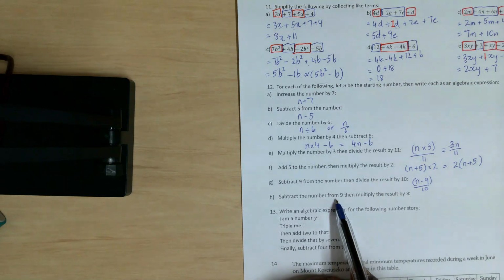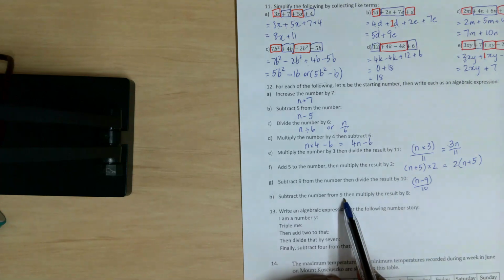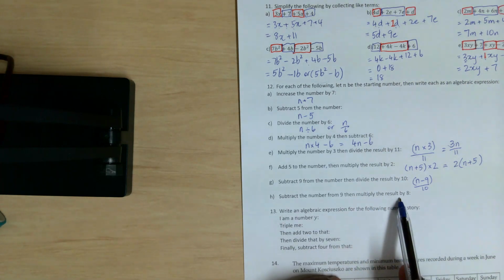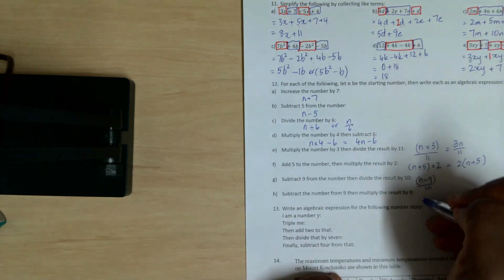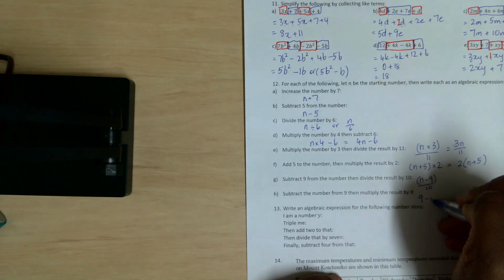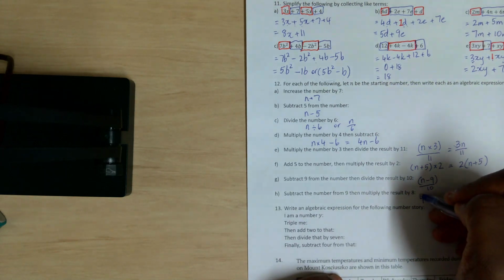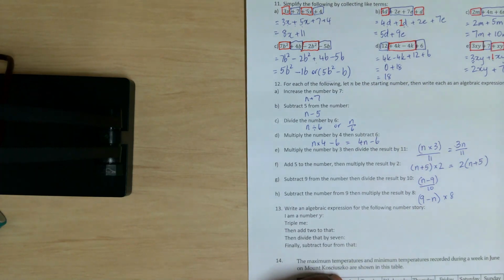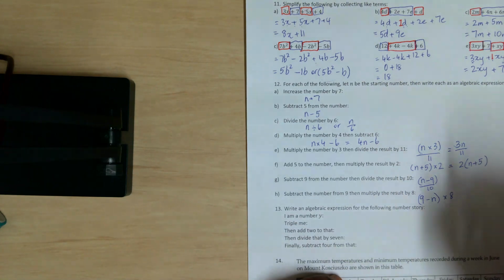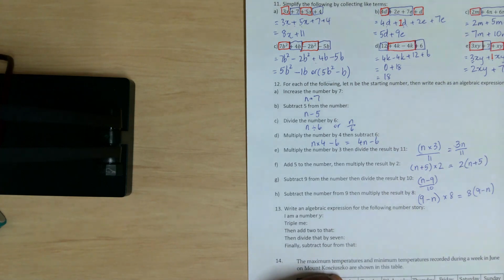Subtract the number from 9, then multiply the result by 8. So this time we're going to start at 9 and we're going to subtract the number, and whatever that equals, we're going to multiply that answer by 8. Which again in algebra we can write as 8 bracket 9 take n close bracket.